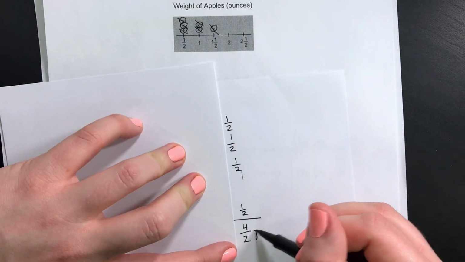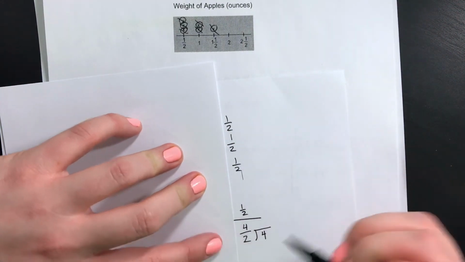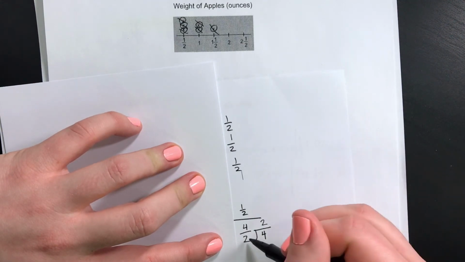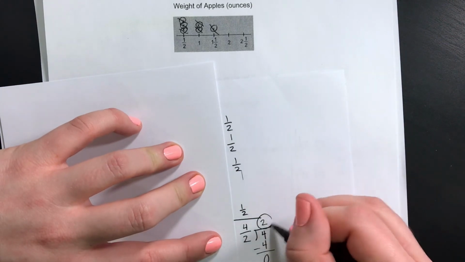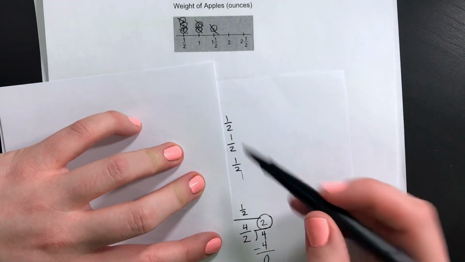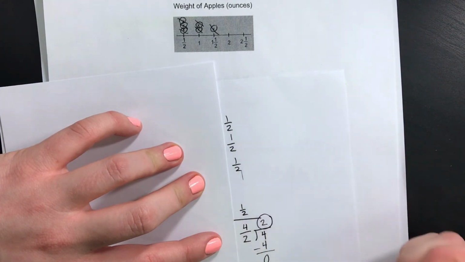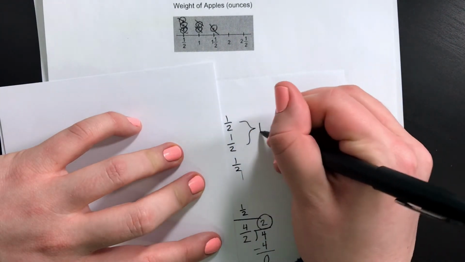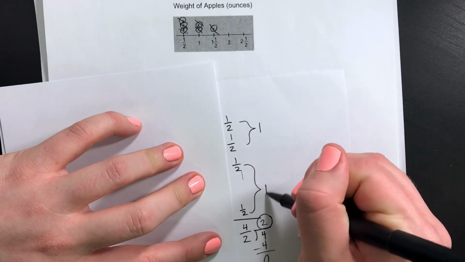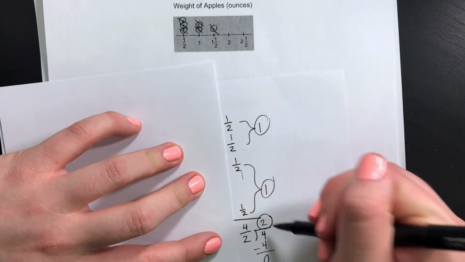That's improper, so we have to turn it into a mixed number. 2 goes into 4 twice. 2 times 2 is 4. Subtract, and we get 0. So we have a whole number of 2. Our fractions added up to the number 2, which makes sense because 1/2 plus 1/2 is 1, and 1/2 plus 1/2 is 1. 1 and 1 is 2.